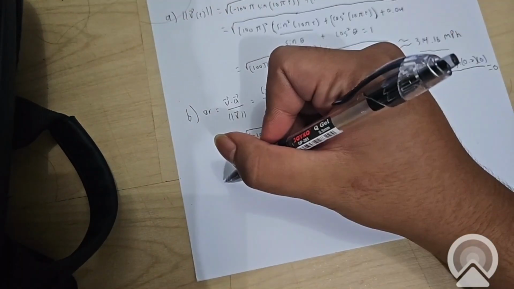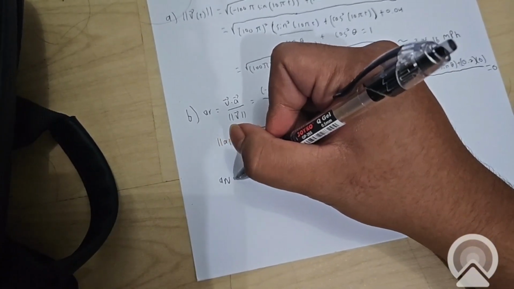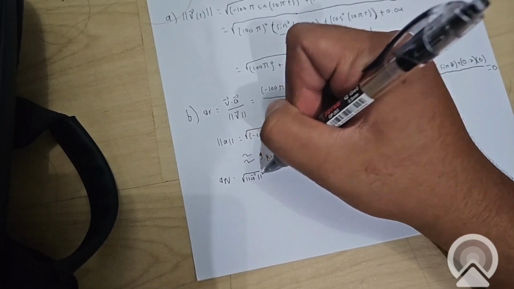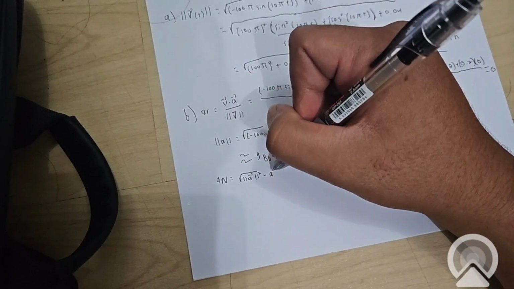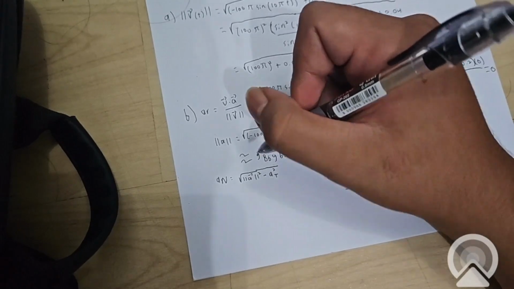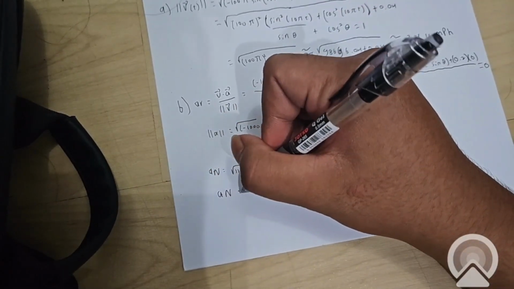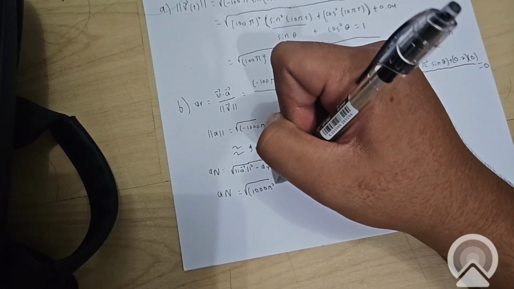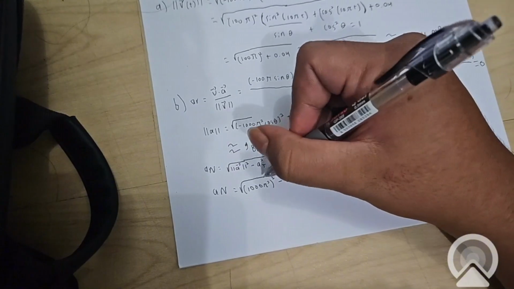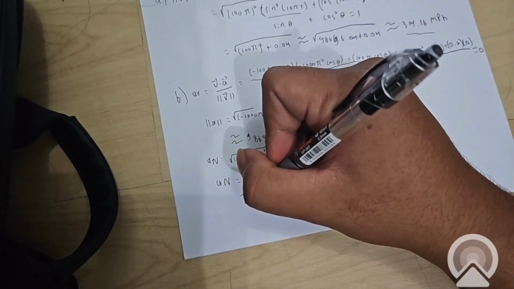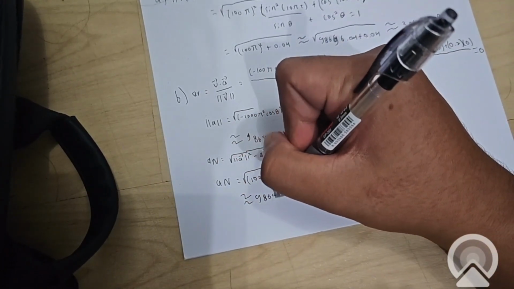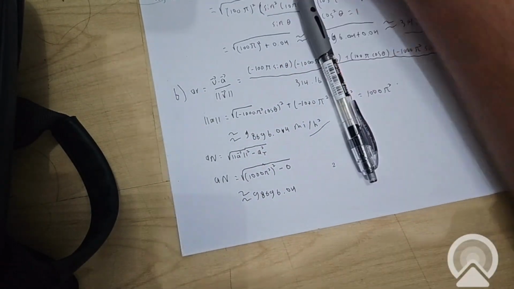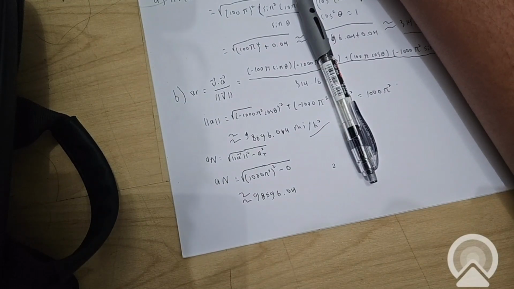Then using a_N, which is the square root of magnitude a squared minus a_T squared, we get a_N equal to the square root of 1000π² minus 0, approximately 9869.604, like I said here. So that's all for number 1.